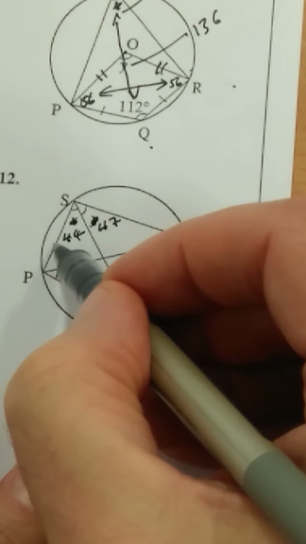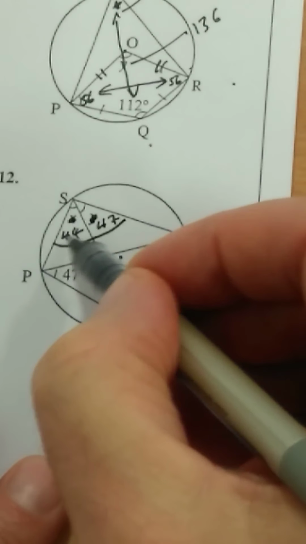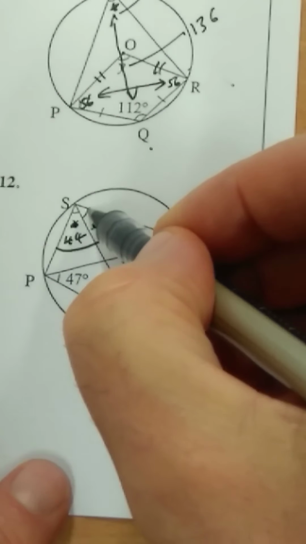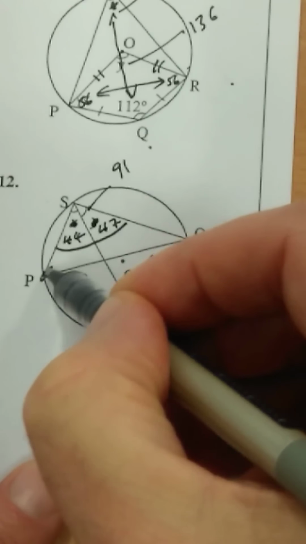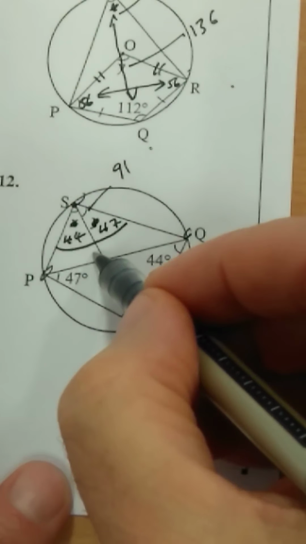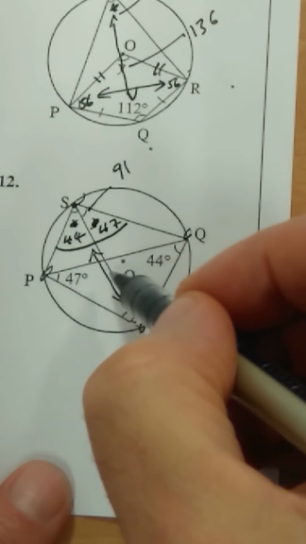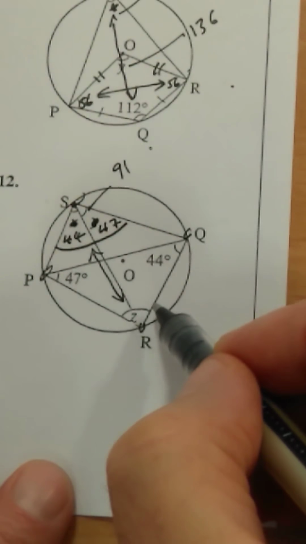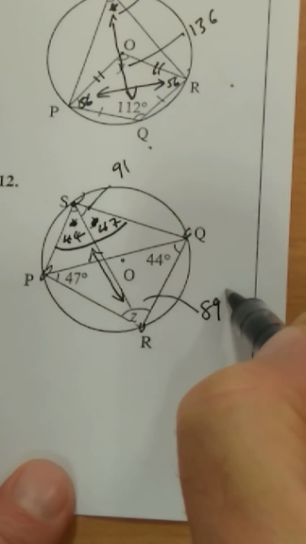I can see now that the total at this angle here is 91. And because this is a four-sided shape, so a cyclic quadrilateral, these two angles must add up to 180. I've already got 91 there, so this one must be 89 degrees here.